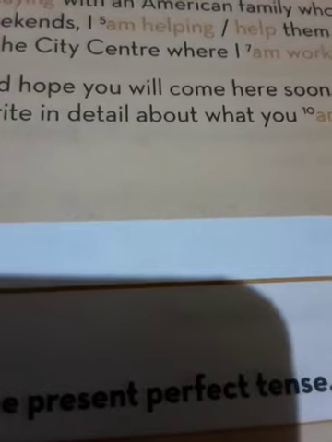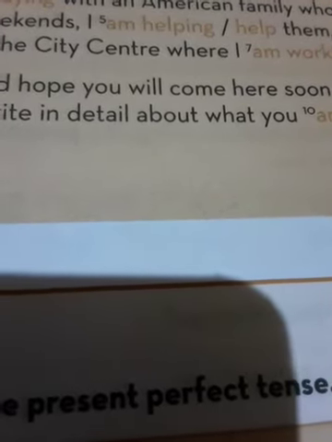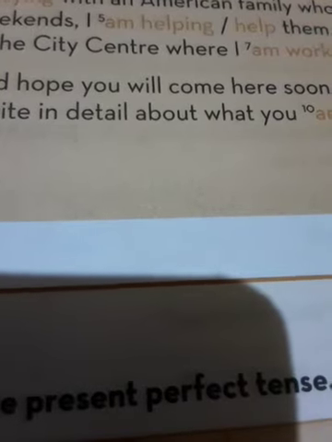Now, let me give you some rules of present perfect tense. Rule 1. In a present perfect tense, if the sentence is given in a positive form, then has or have plus the third form of the verb is added. Has means singular. It means if the subject is singular, then add has. Have means plural. It means if the subject is plural, then add have.